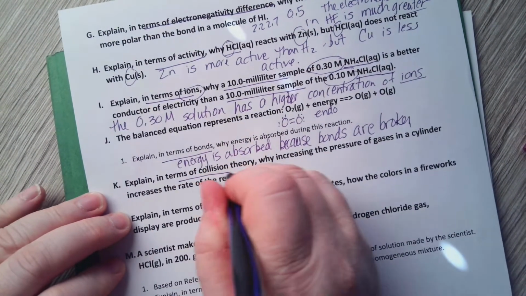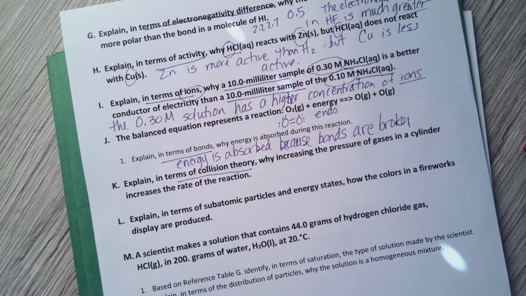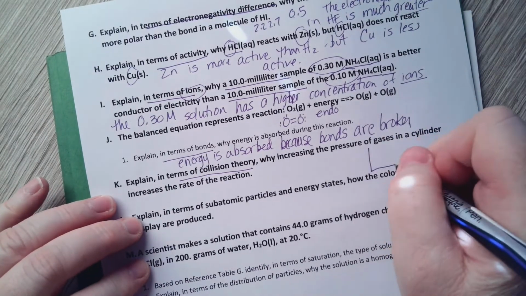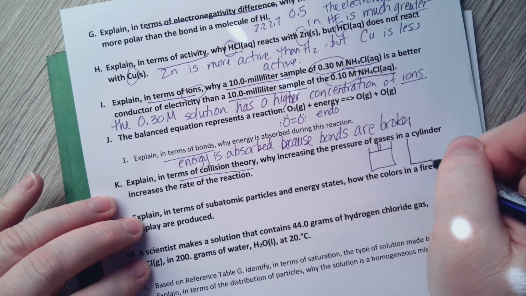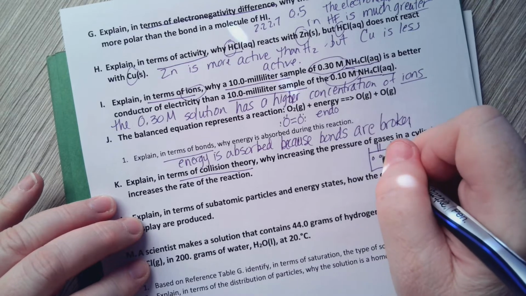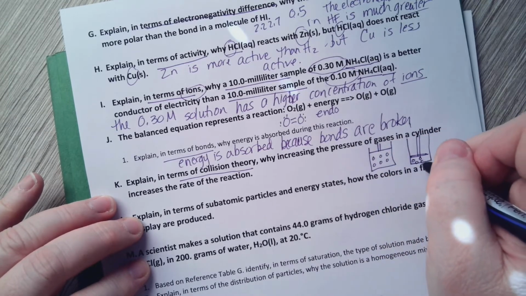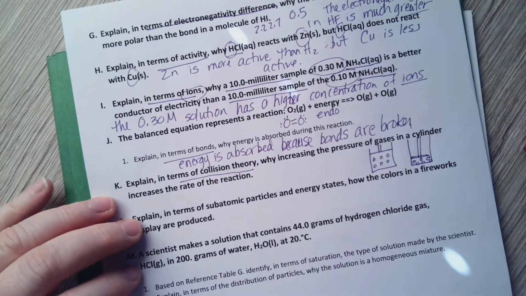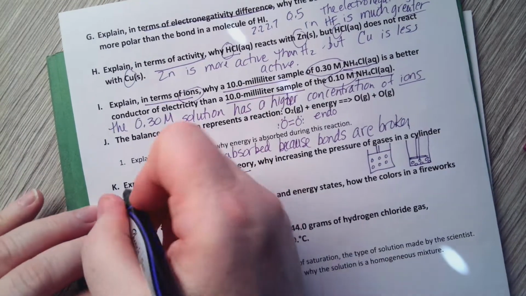Explain in terms of collision theory why increasing the pressure of gases in a container increases the rate of a reaction. So remember, pressure, when we increase it, so here we have big space. If we increase pressure, we're going to have little tiny space. Say we had 6 particles. Okay. Why would it increase the rate of the reaction?